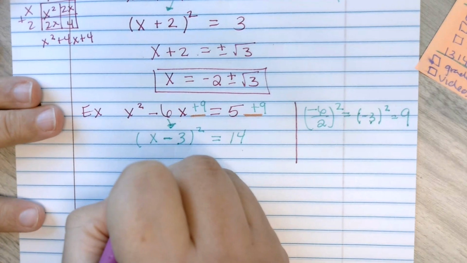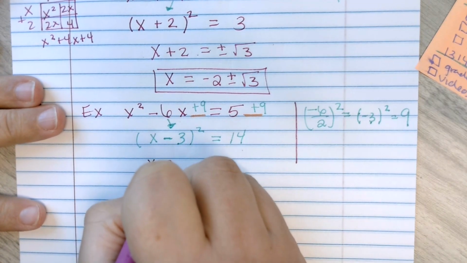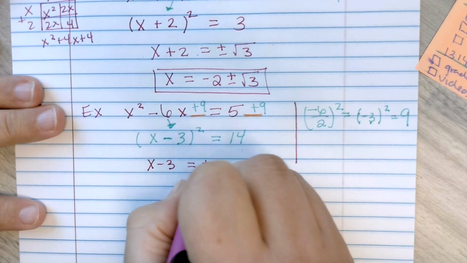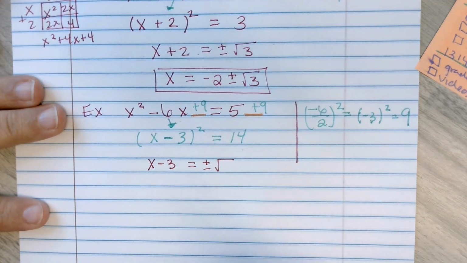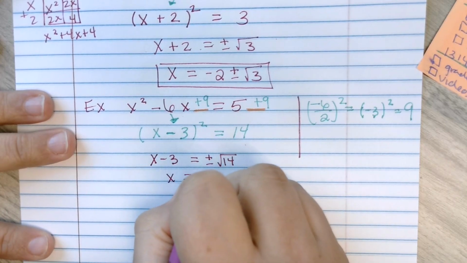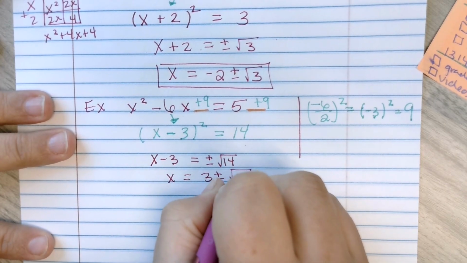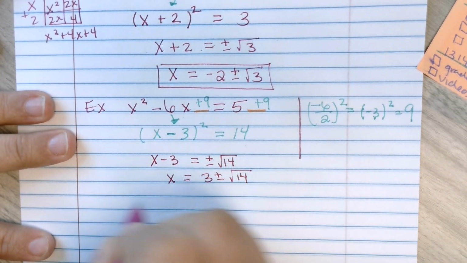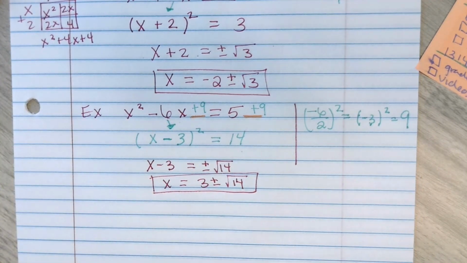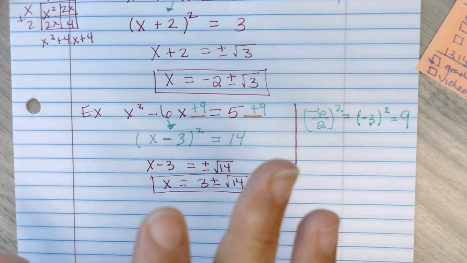I'm going to use the square root method by square rooting both sides to give me plus or minus the square root of 14. Add 3 to both sides, and x equals 3 plus or minus the square root of 14. It's beautiful. Okay, you can use this method with any quadratic equation.